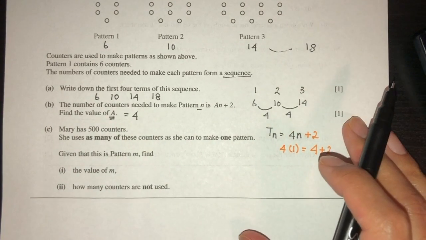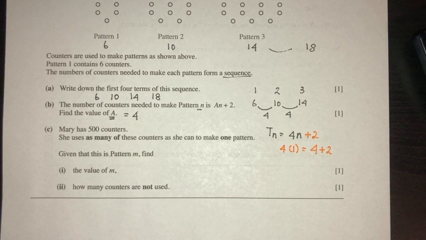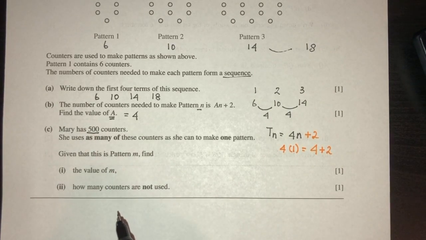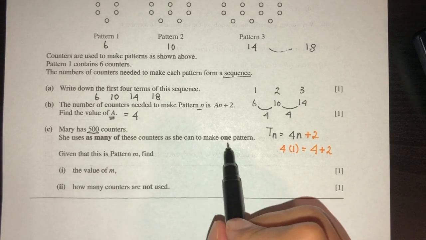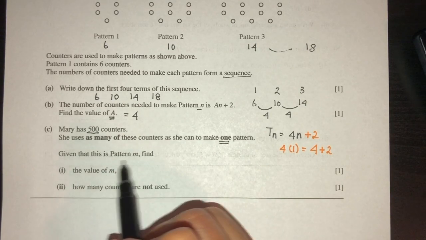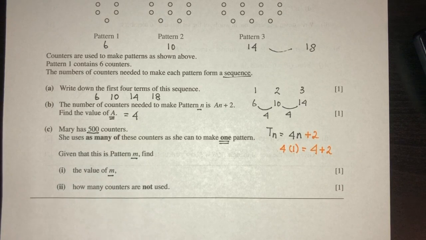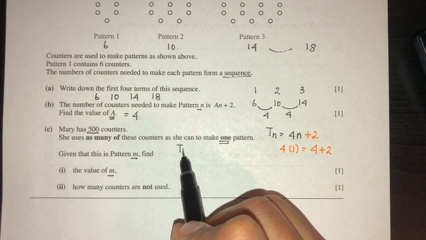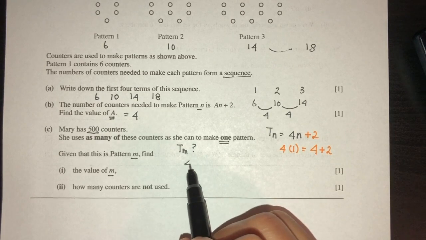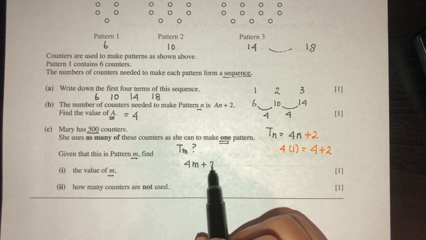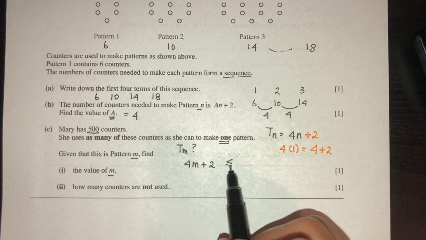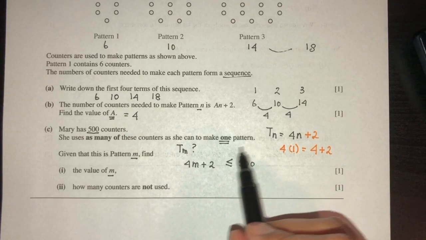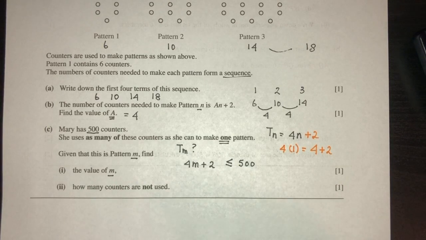Okay? Now part C, Mary has 500 counters, that is the total number of counters. She uses as many of these counters as possible to make one pattern. So this is M, find the value of M. So she uses as many as possible. So basically, we want to find the M term. So for now we have 4m plus 2 has to be less or equal to 500 for the number of counters, because the total number can only be maximum until 500.